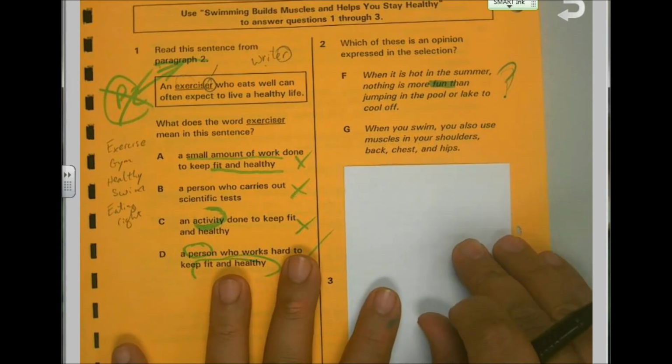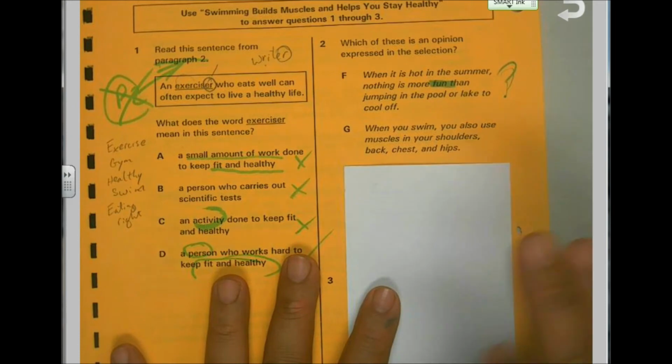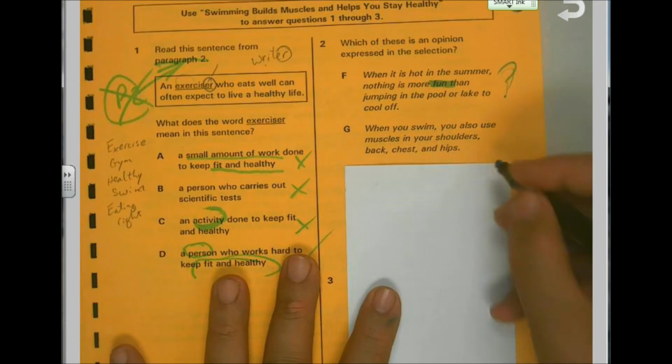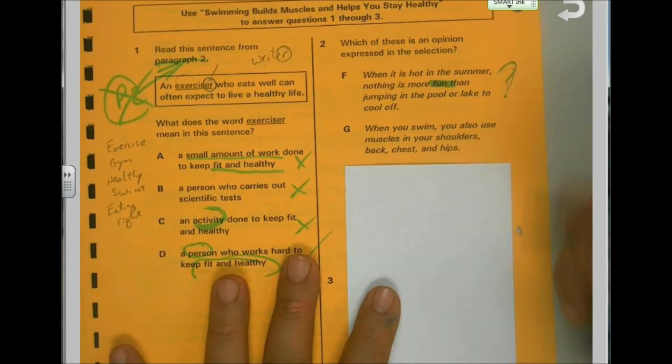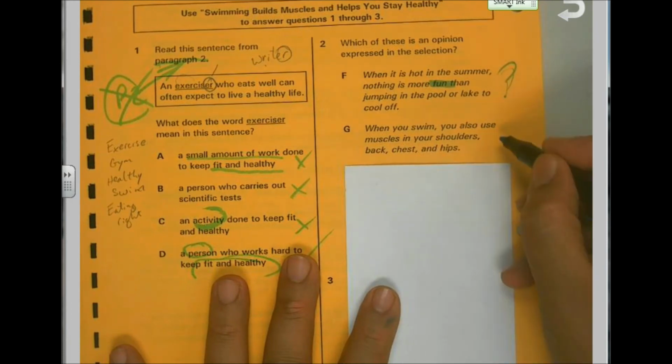G, when you swim, you also use muscles in your shoulders, back, chest, and hips. Are there any opinion words, Kaylee? No. It's in the story. But you see, they talk about fun in the story too. So, but this is something that is actually true. I've swam, and when I've swam a lot, my arms hurt, my back hurts, my chest hurts, and my hips hurt. So I'm guessing that is a fact.